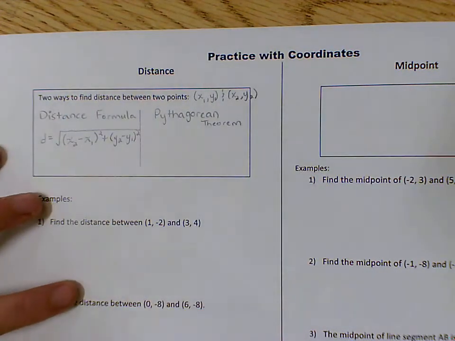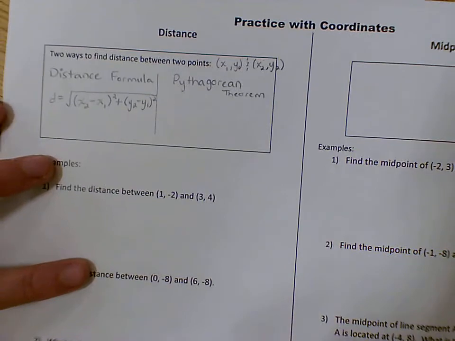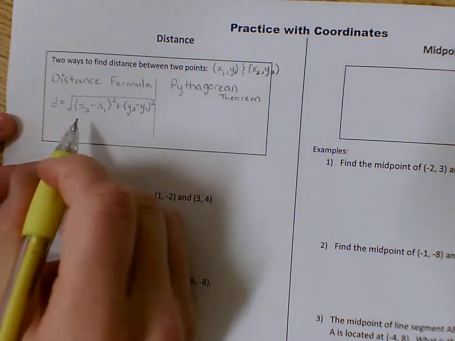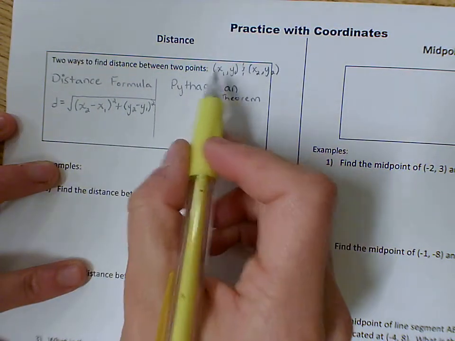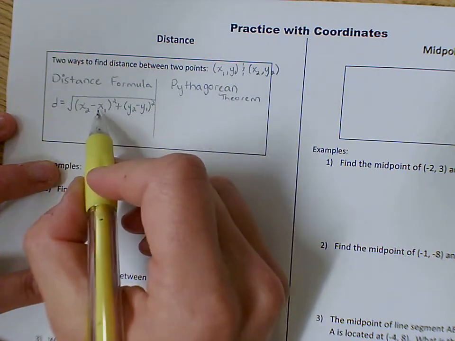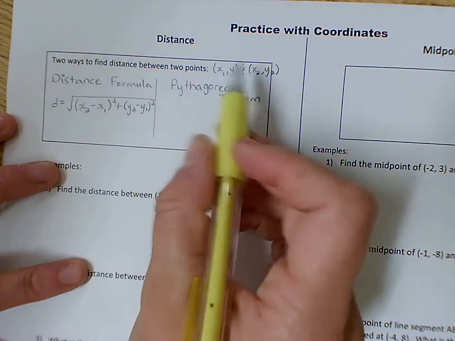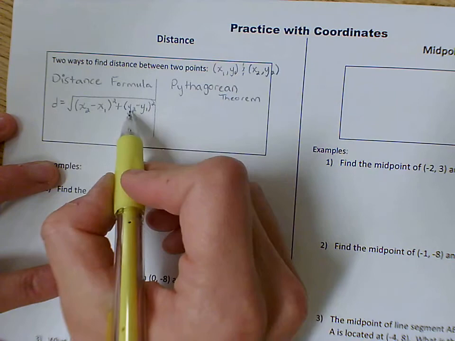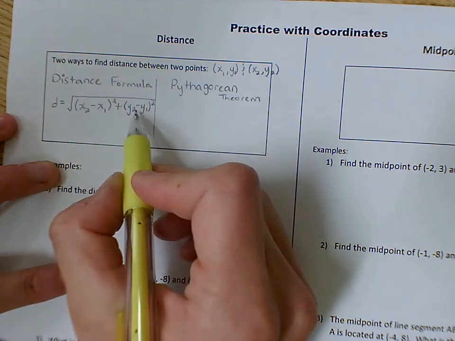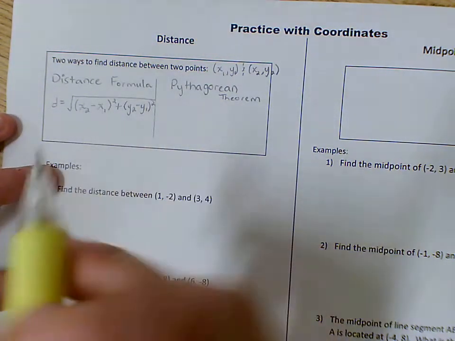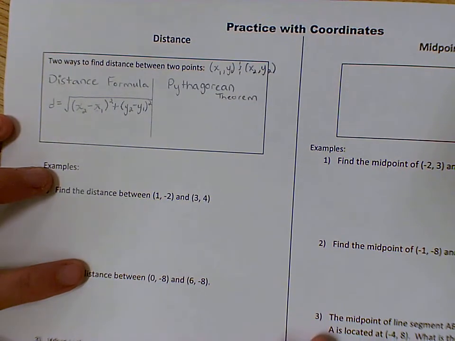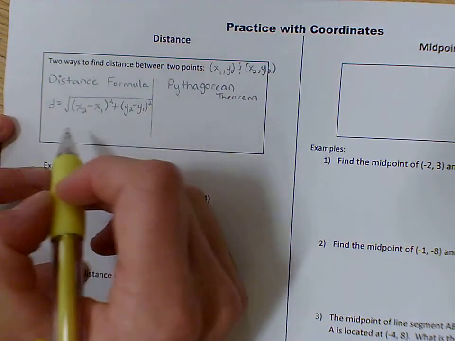So if you were using the distance formula, you would just plug in your numbers. You'd take your x2 and your x1 value and plug them in there and subtract them. Then you would take your y2 and your y1 value and plug them in there, and then just type that in your calculator and figure out the distance, okay, which you can do.